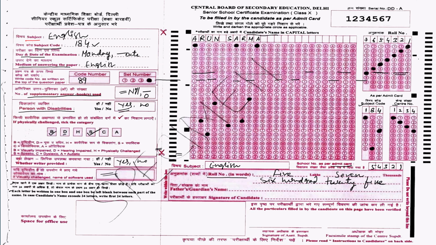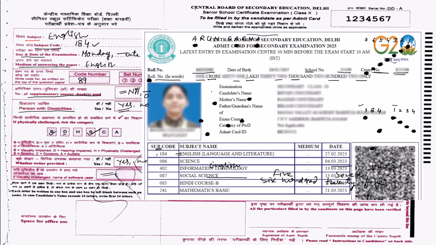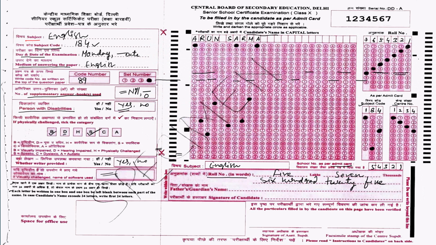So this way you have to write your roll number, 5,07,625. You can refer to your admit card. On your admit card also your roll number in words will be written. You have to follow this, and whatever is written, that roll number you will write here.